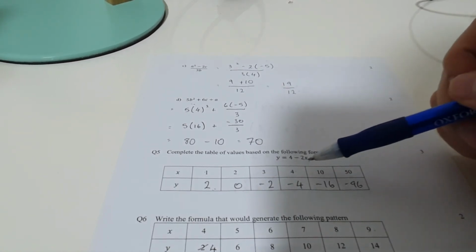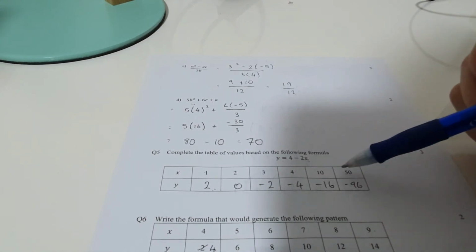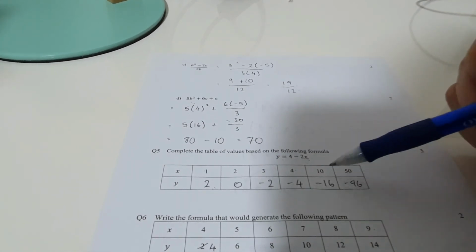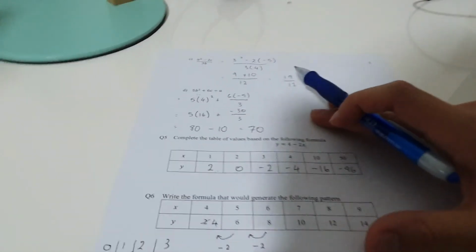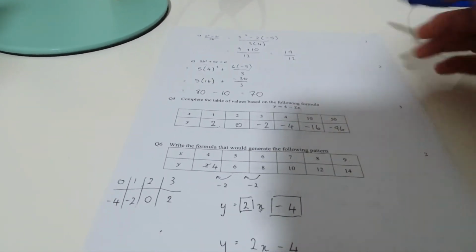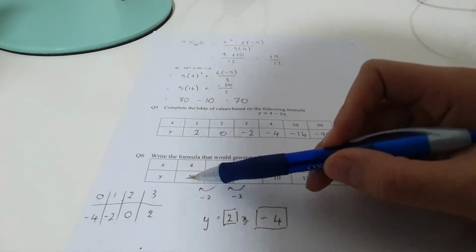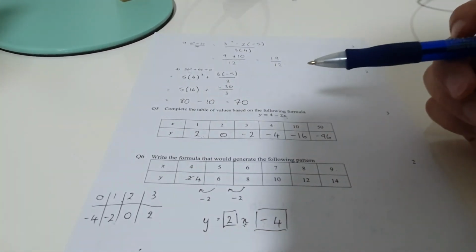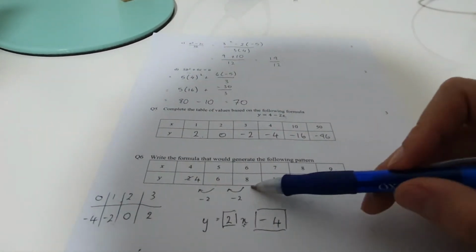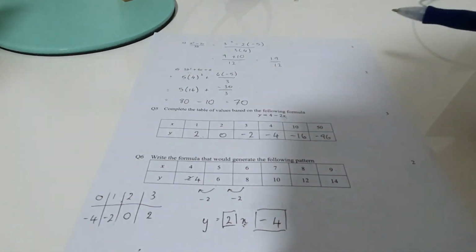You put 50 in. 4 take away 2 times 50. 2 times 50 is 100. 4 take away 100 is -96. Now this last question here, probably a little bit tricky. There's just a typo, so this 2 should be a 4. There's a pattern going down that it decreases by 2 each time.